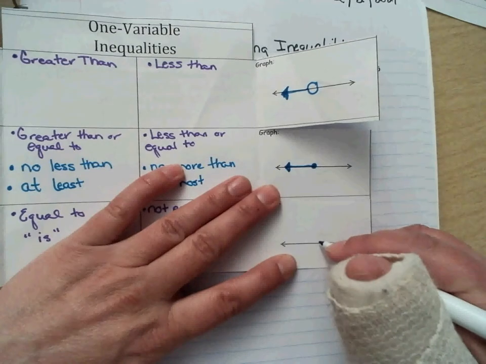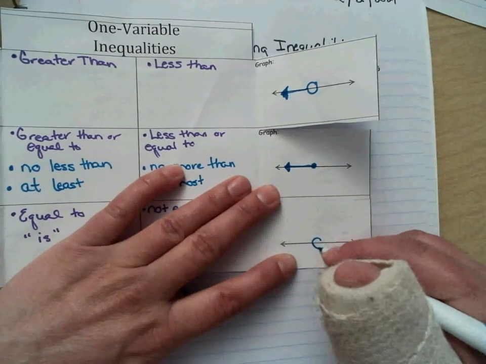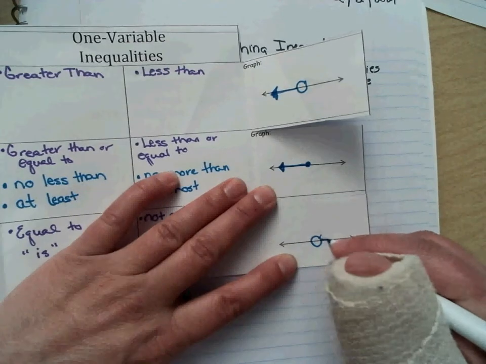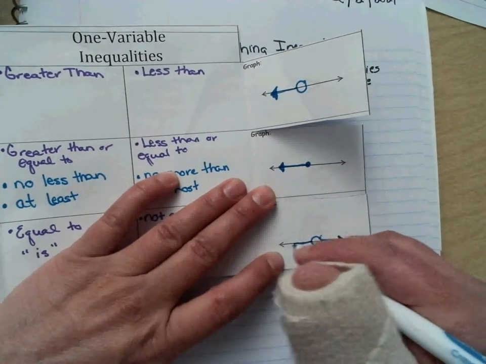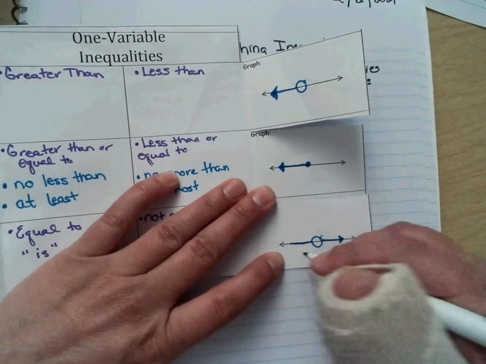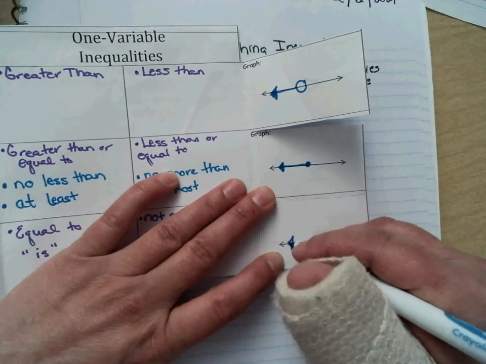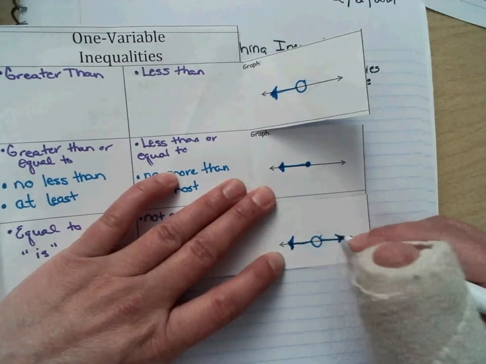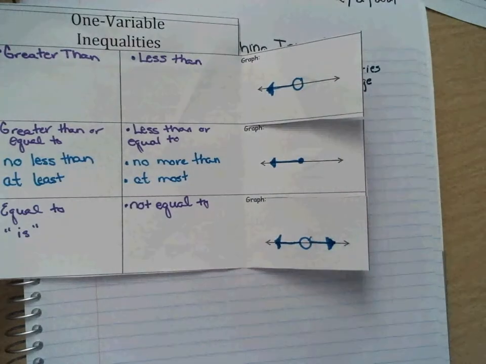Okay? And then not equal to, you put the dot, so if it says x is not equal to 3, you put an open circle on 3, and then you put arrows going both directions, because that means that it is not equal to 3. So it's every solution that is not equal to 3 is what this means. It can be greater than 3, it can be less than 3, but it just can't be 3.